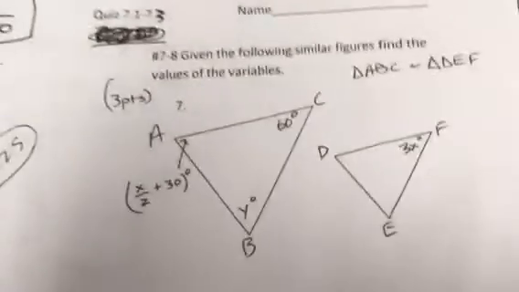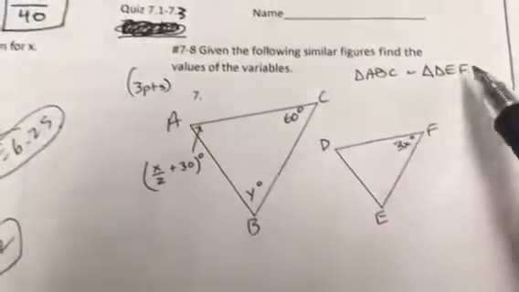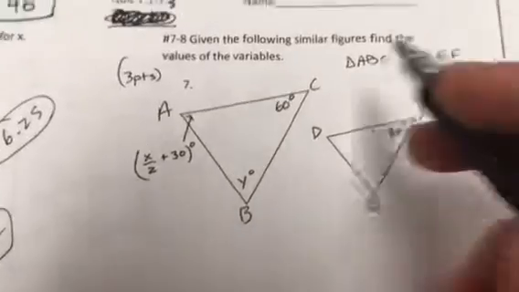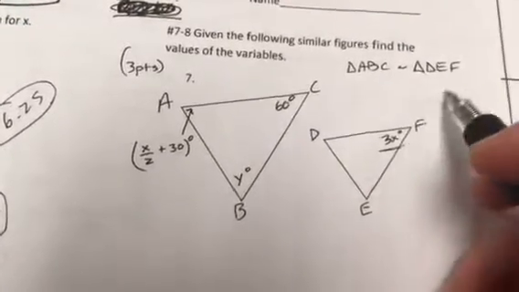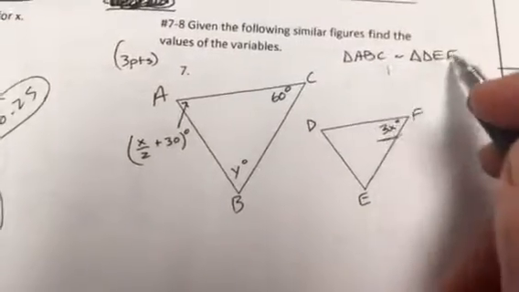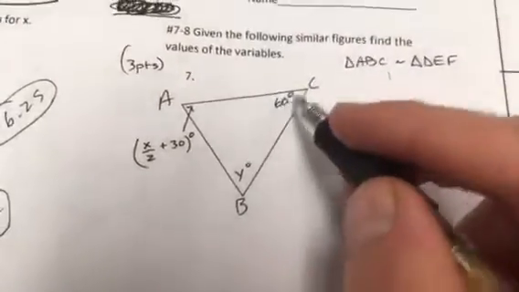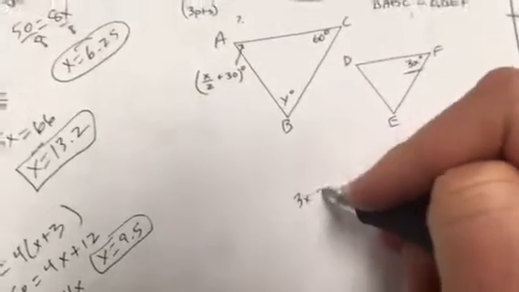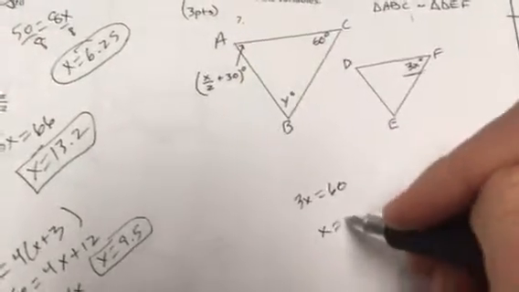All right, folks, given the following similar figures, find the values of the variables. ABC is equal to DEF. So that means that this 3x here, angle F, is going to be the same thing as angle C. Last angle equals last angle. So 3x is equal to 60. 3x equals 60. That means x is 20.